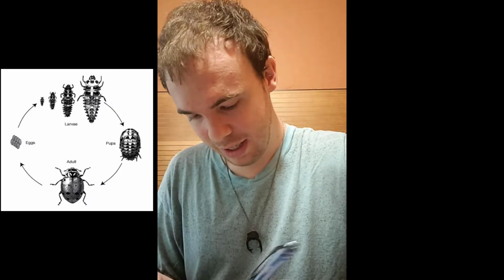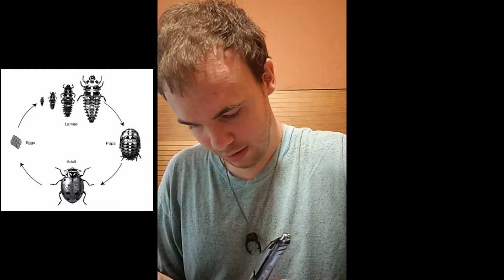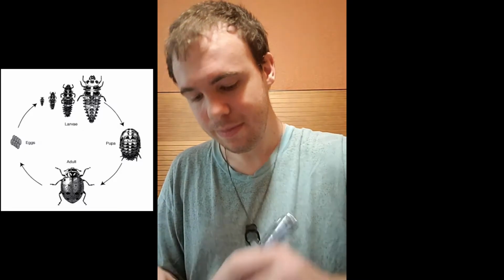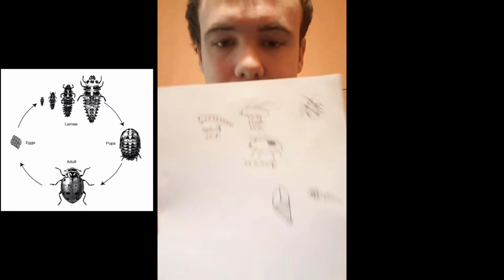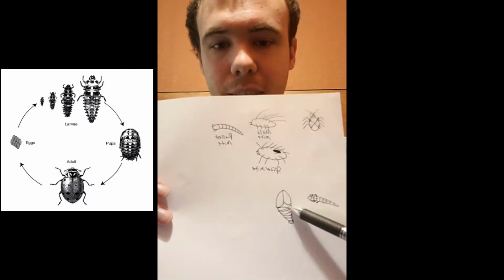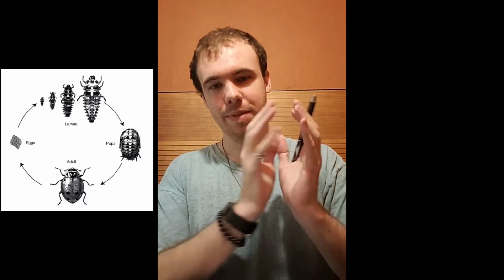But then the pupa can look really weird. Let's see if I can even draw a really good example of one. Again, very crude, rudimentary drawing here. Yeah, that's good enough, I guess. So here we've got the larva, which turns into the pupa, and then we'll turn to the adult. And the pupa looks like this sort of hanging mass, and it doesn't look anything like what you would expect a beetle to look like.